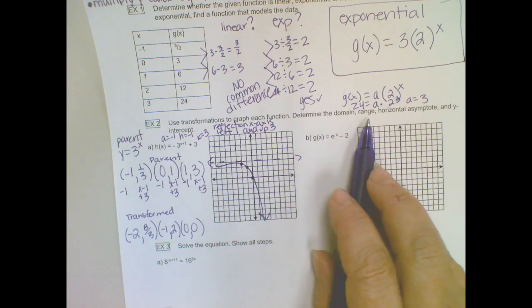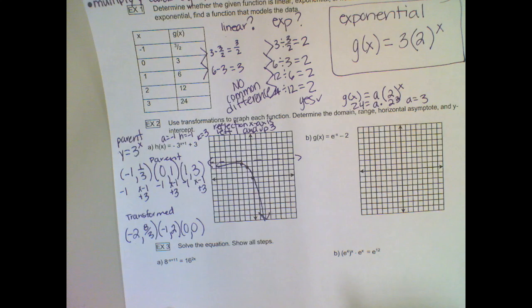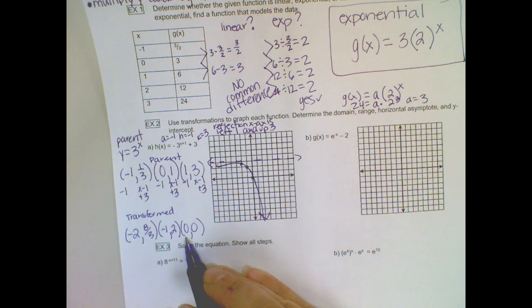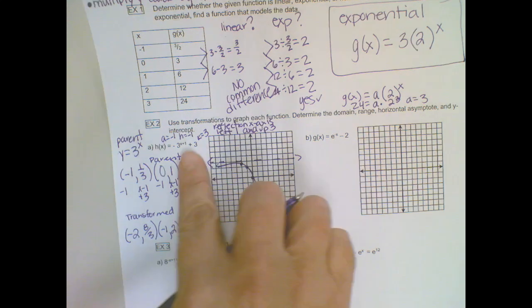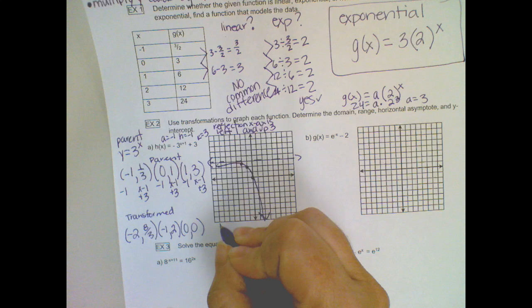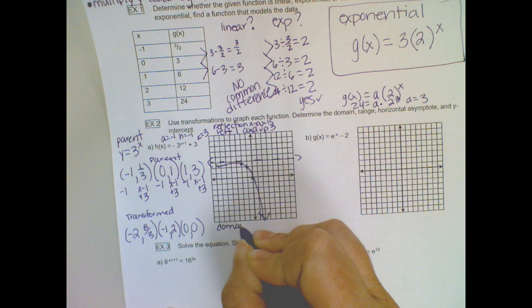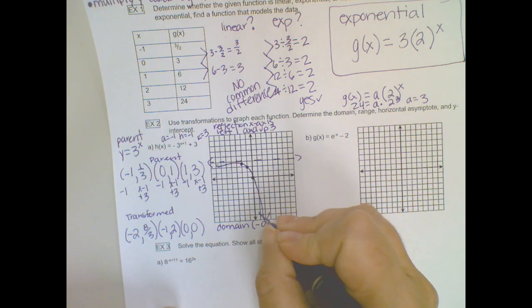So domain, range, horizontal asymptote, y-intercept. The y-intercept is easy because it happens to be one of the points. But again, if it's not, remember, you can plug in 0 for x in the function to get that value. So the domain is -infinity to infinity.